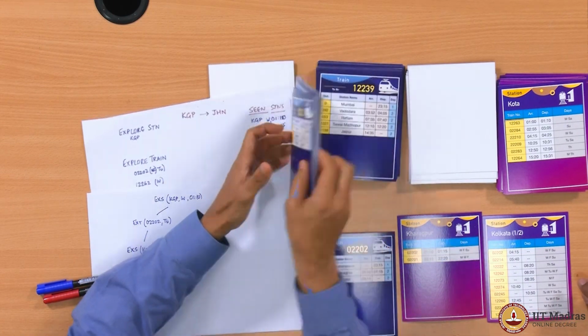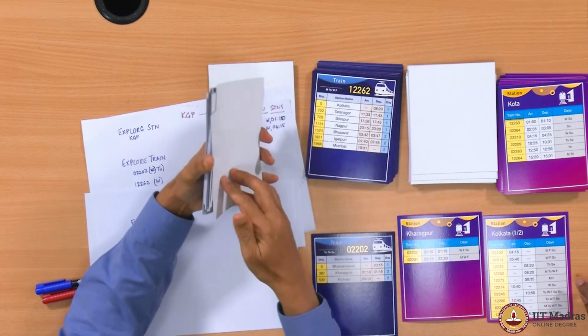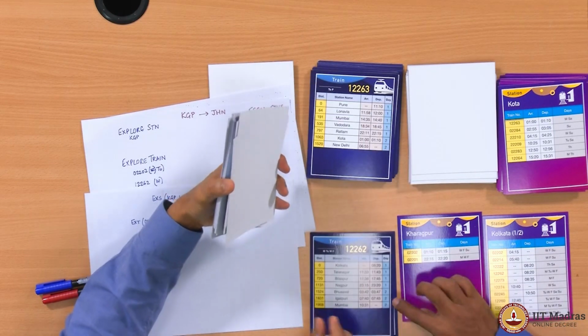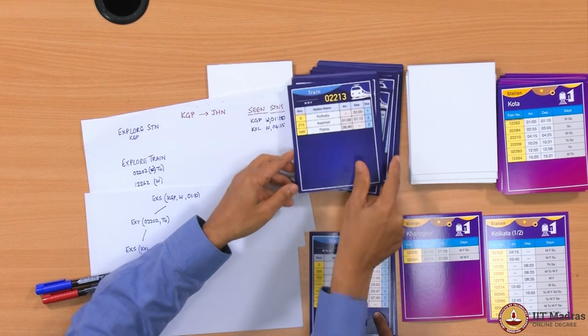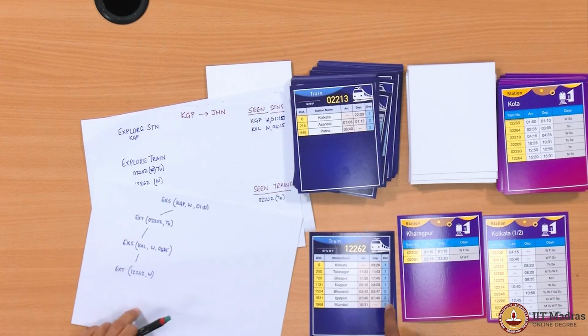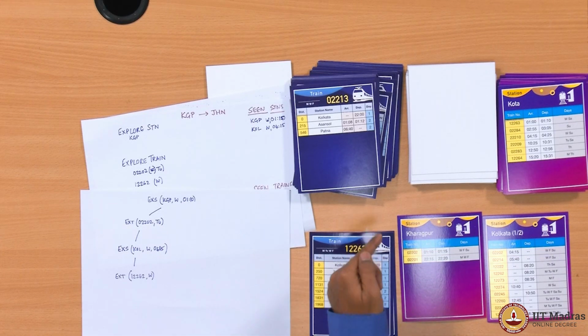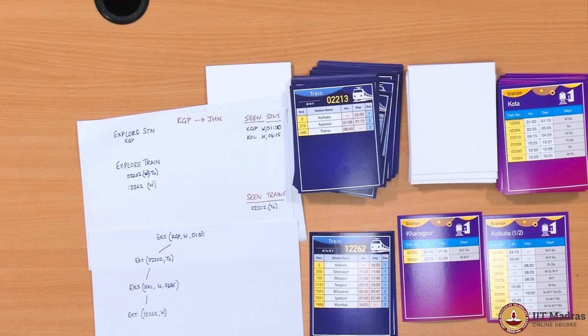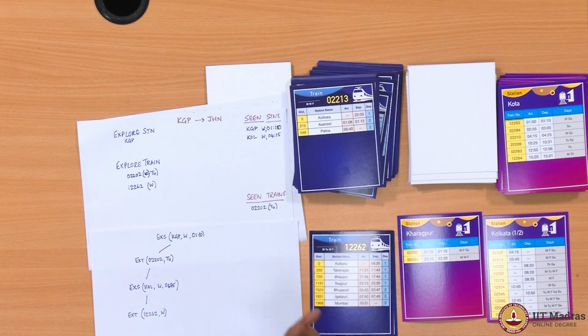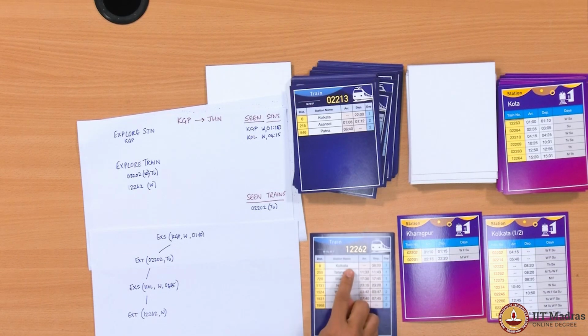Let us pull out 12262 from here. Now we have to first make this object. So you ask the class 12262 to make an object, a concrete Wednesday train object. Then you tell that object, please explore yourself. So then it will say, okay, I left Calcutta.